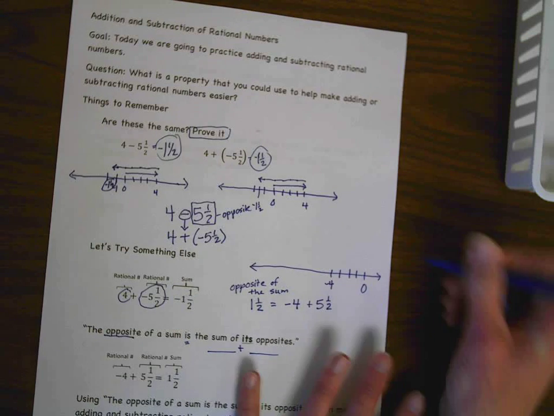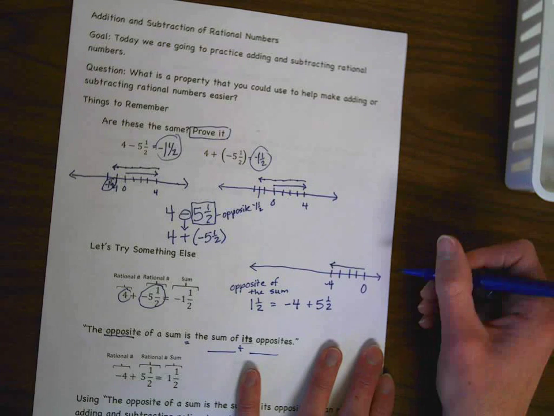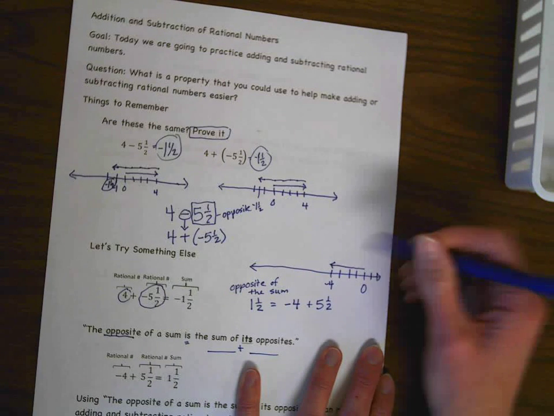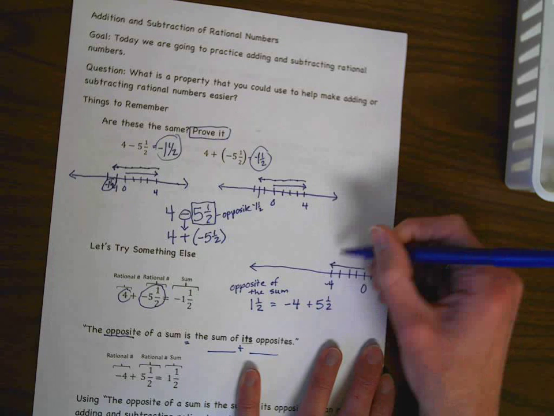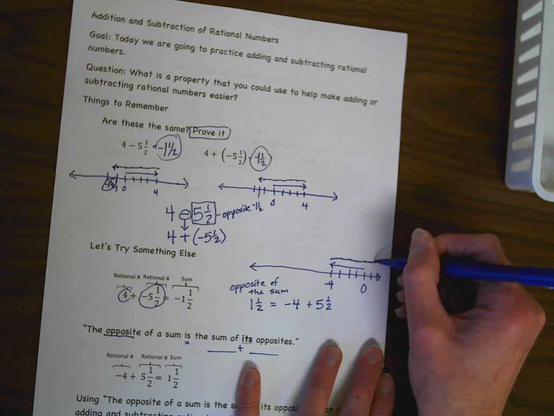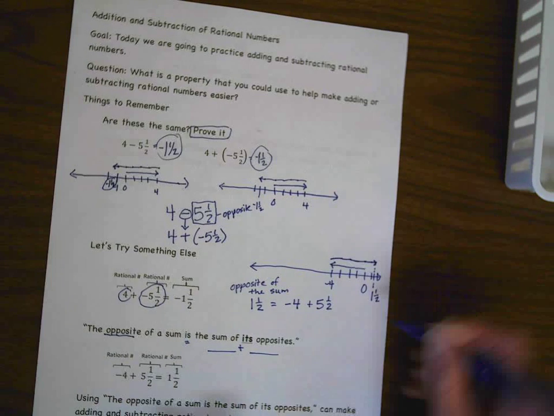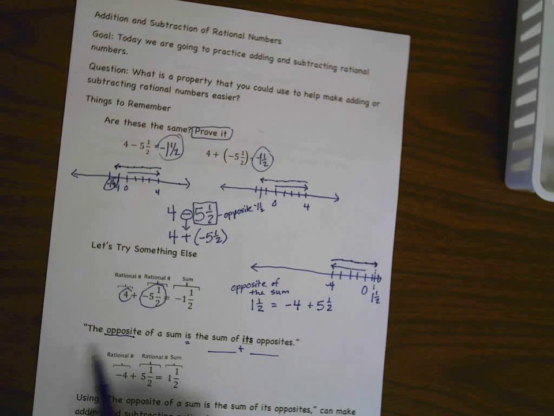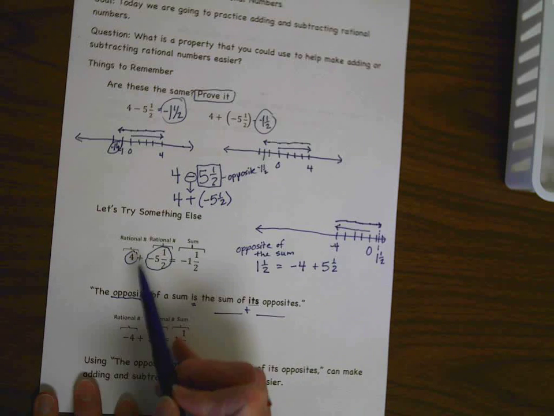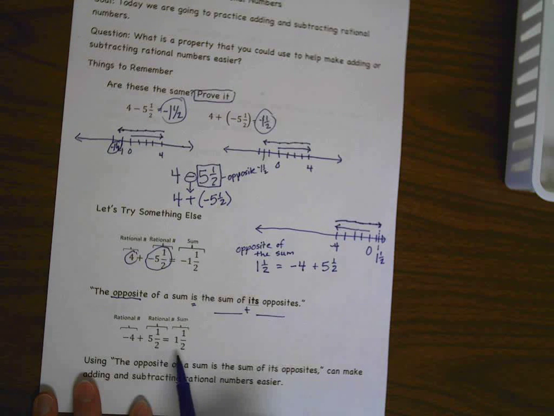Then it says add 5 and a half to it. So I have a vector going to -4. I drew my graph incorrectly, I'm sorry. And I'm supposed to add 5 and a half. So I'm going to go 1, 2, 3, 4, 5 and a half. Where does that stop? It stops at 1 and a half. So that's a true statement. Read it with me: the opposite of a sum is the sum of its opposites. So look down here. The opposite of the sum, so that's -1 and a half.